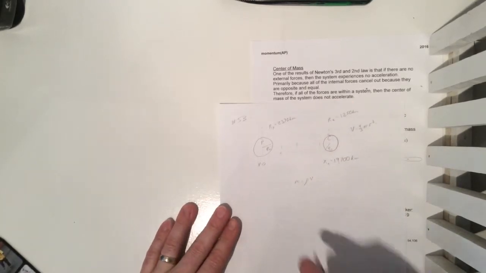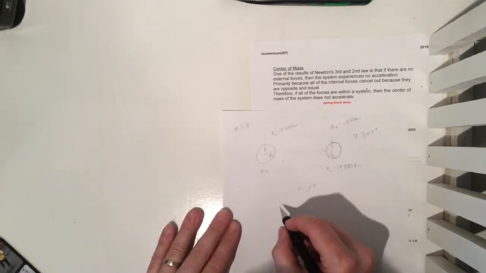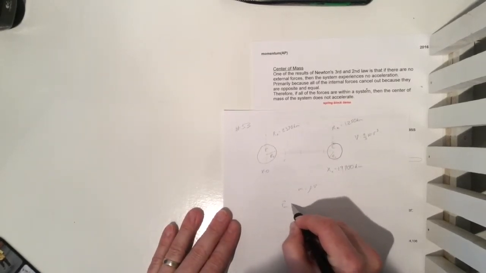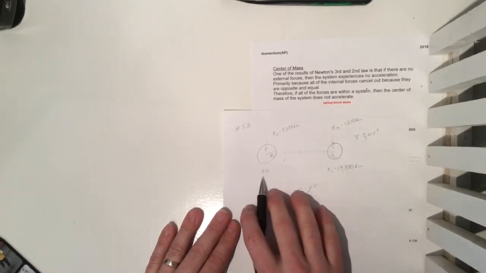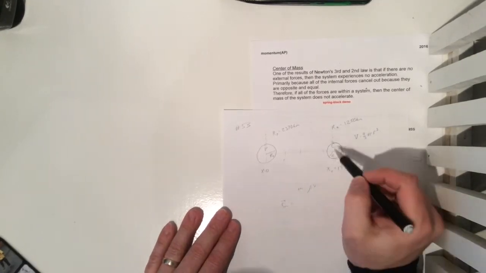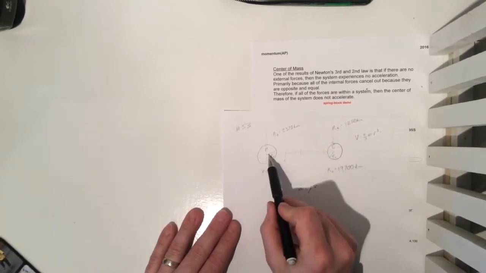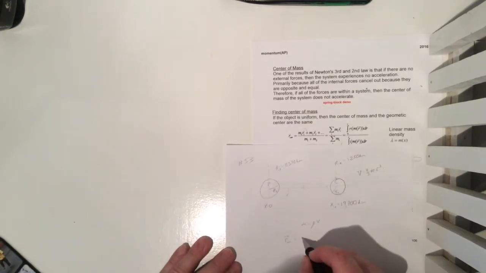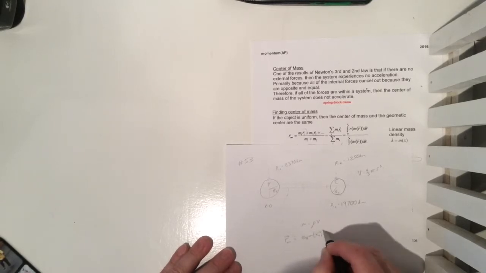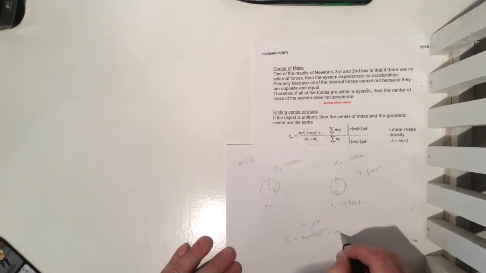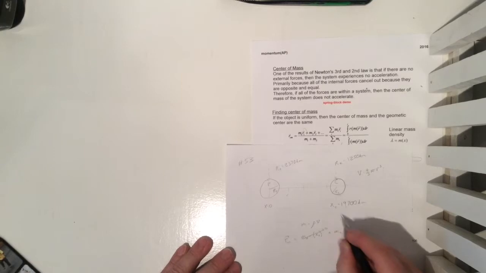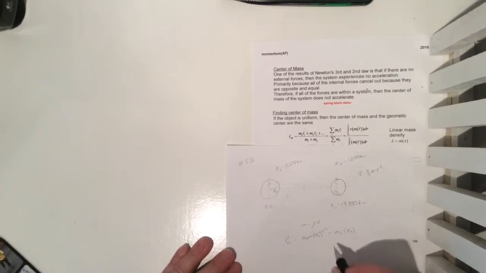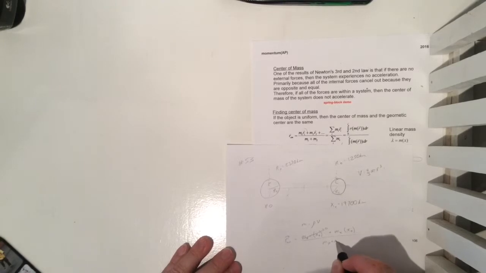So if I use my R center of mass equation, and these are all in the x direction, our positions are only going to have x values. Our y values, since none of them are in the y direction, are going to average out to 0 along that x-axis. So I have the mass of Pluto times the position of Pluto. Guess what? It's 0, so that goes away. Plus the mass of Charon times the position of Charon, that's that value right there, all divided by the mass of Pluto plus the mass of Charon.